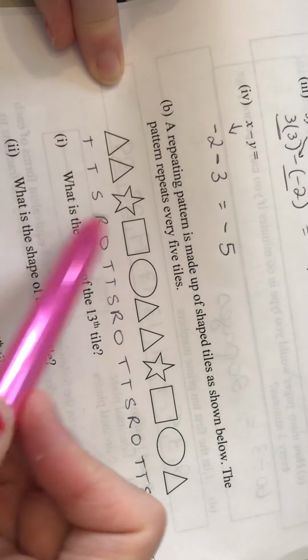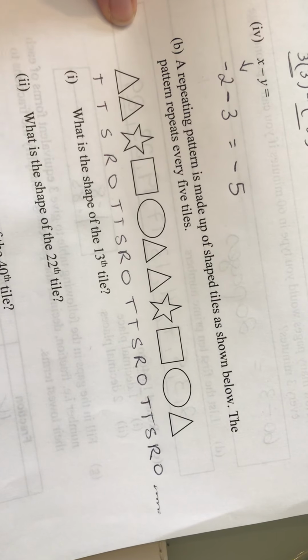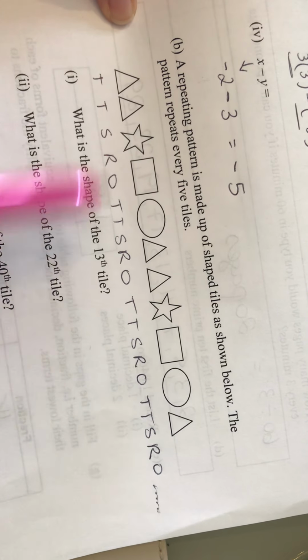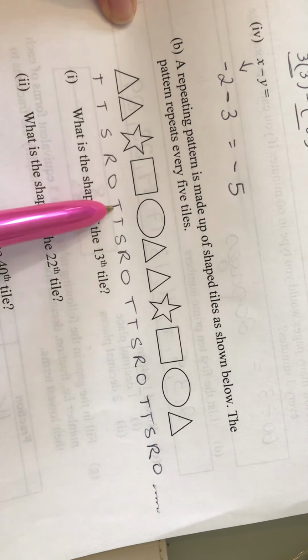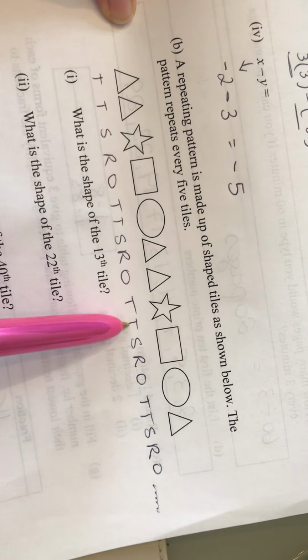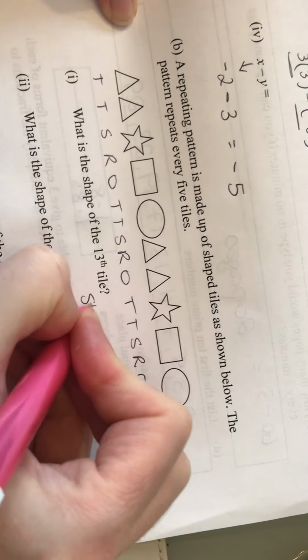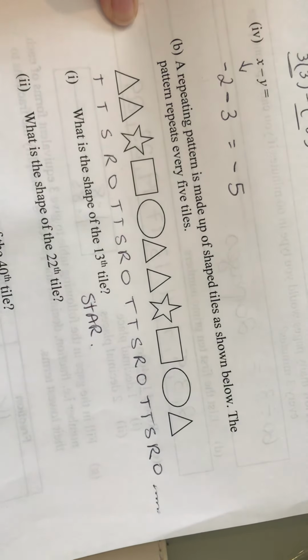So I have some of that drawn here, but not all of it. So maybe it might be easier to have written it out. What shape is the 13th tile? 1, 2, 3, 4, 5, 6, 7, 8, 9, 10, 11, 12, 13. So hopefully everyone got that. You could have just written out the star. If you wanted to, you could have tried to draw the star, whichever.